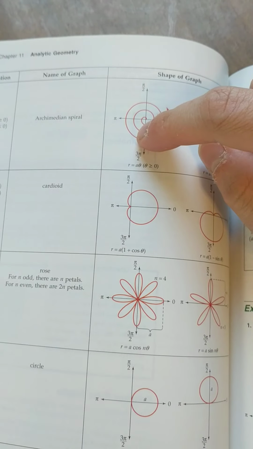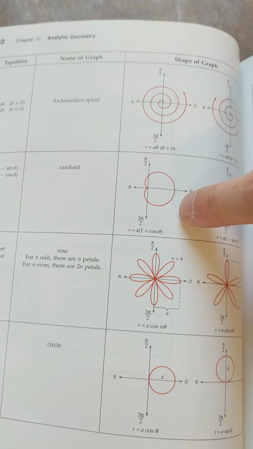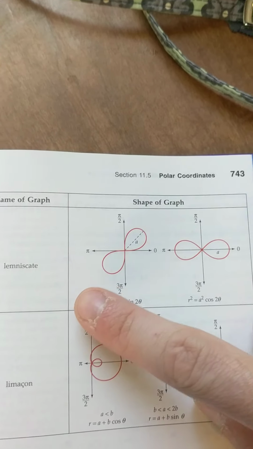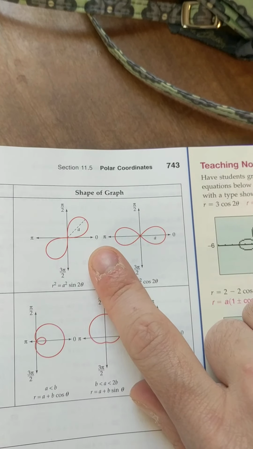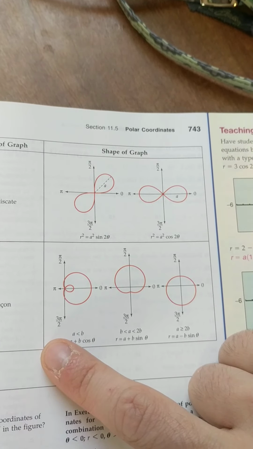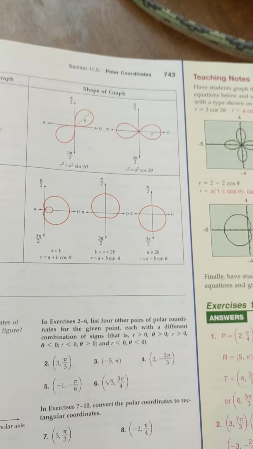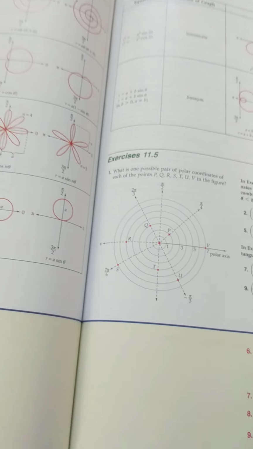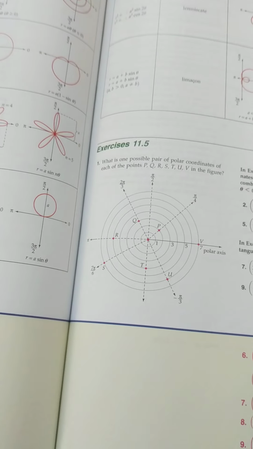They're right here. They include an Archimedean spiral, a cardioid, which looks like a heart, a rose, a circle, a lemniscate, which looks like your infinity or 8 symbol, and a limaçon. All of these shapes are formed from polar coordinates. You can see the equations for them there.